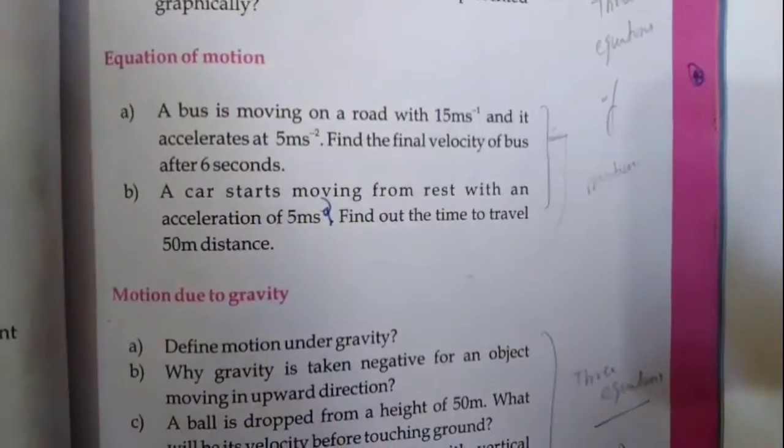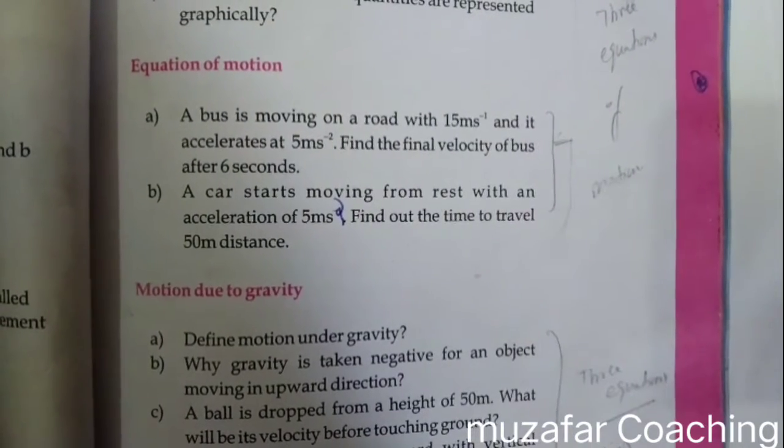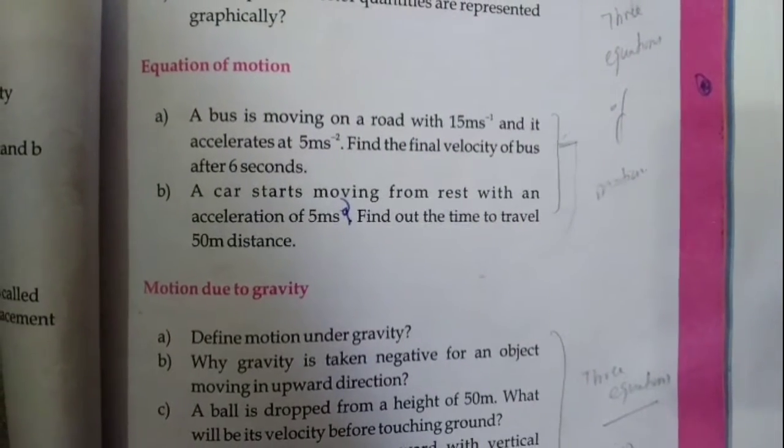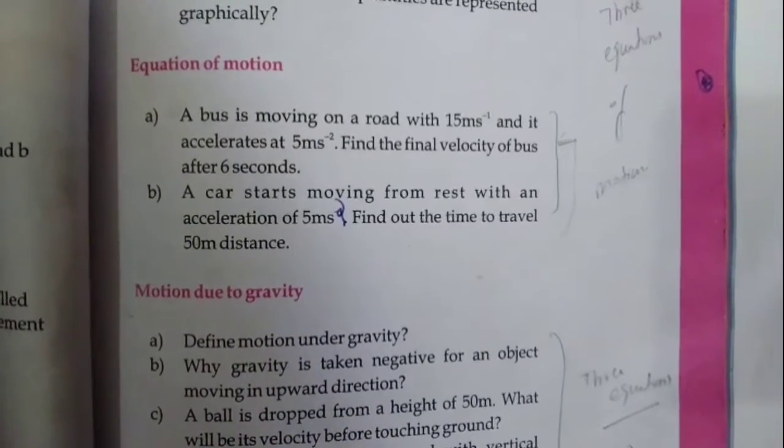In today's video, we are going to solve the problem set from physics. It's 9th class physics and the chapter is kinematics. So first of all, I will read the question.